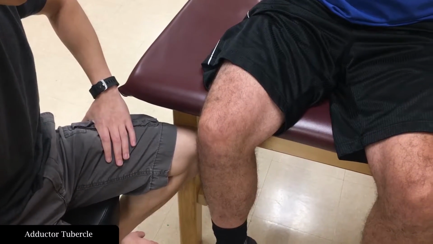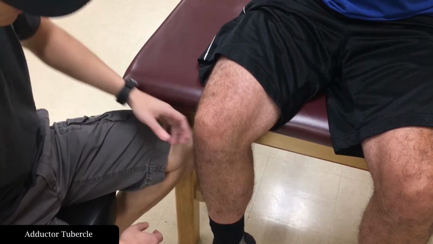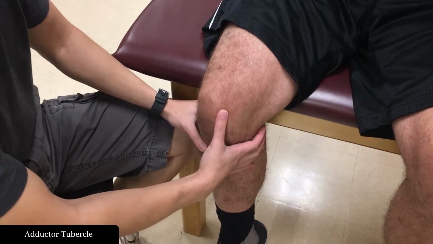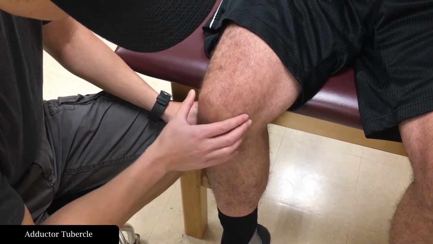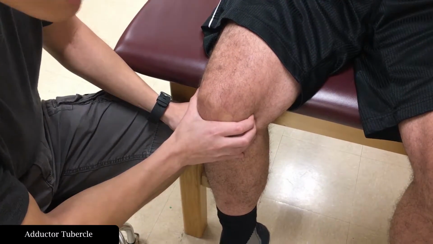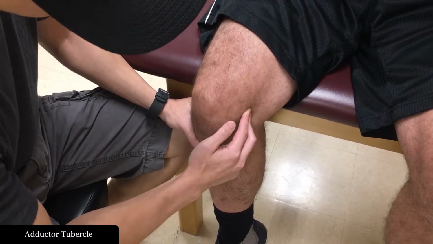We'll be palpating the adductor tubercle. First, you want to find the medial femoral condyle located here and move medially inward until you find a bony prominence at the end of the natural depression.